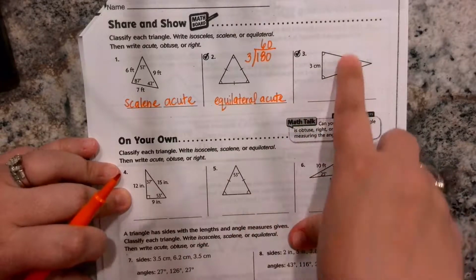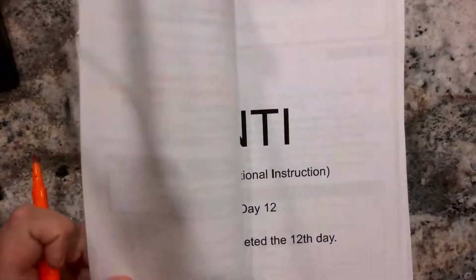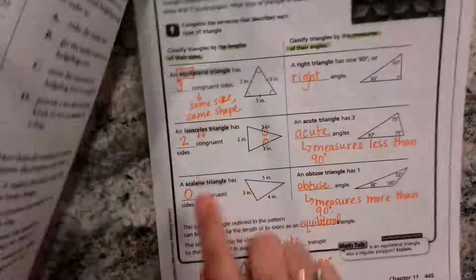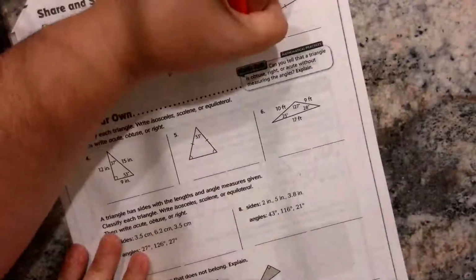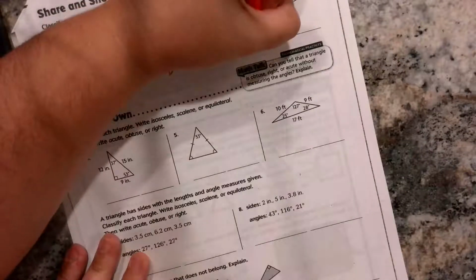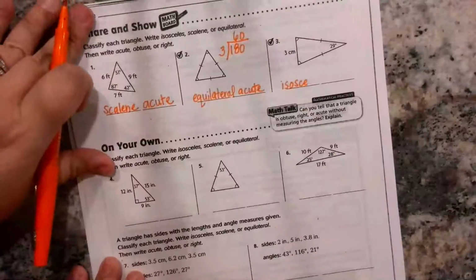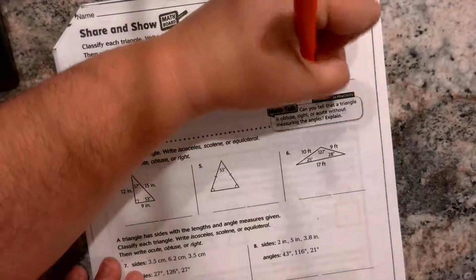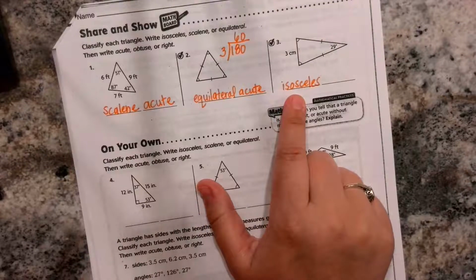So if we have two sides that are congruent, then that means that we have an isosceles triangle. I think I spelled that wrong. Nope, I got it. Okay, so it's an isosceles triangle.